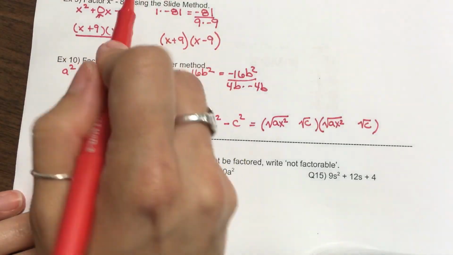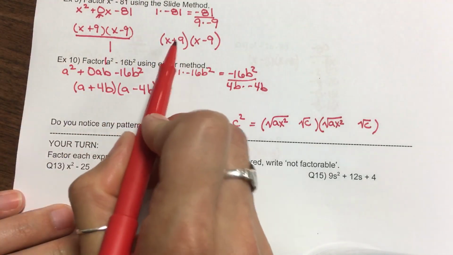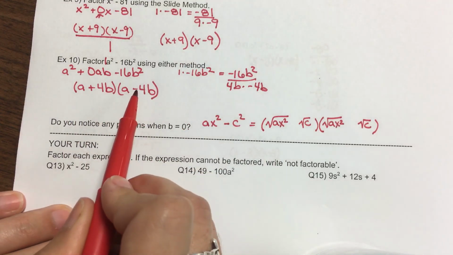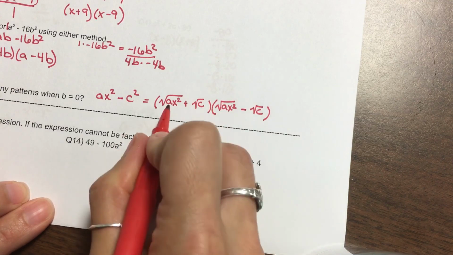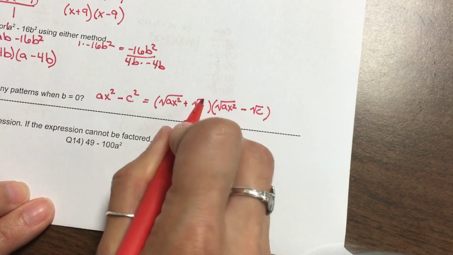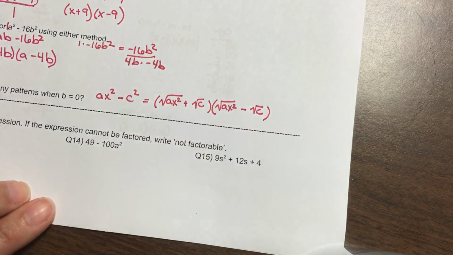And then also notice that the signs are opposite in each of these factors. So we're actually factoring into conjugates. So I'll have the same numbers here, but with opposite signs in between.